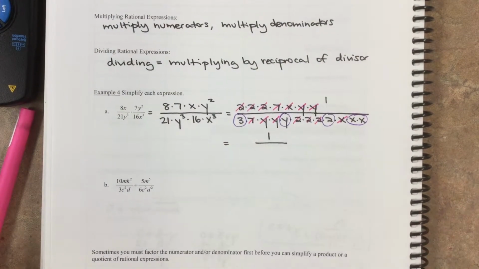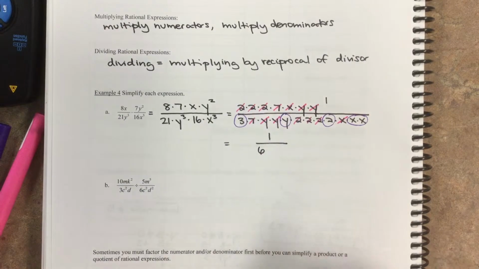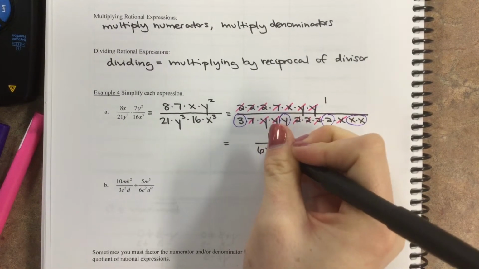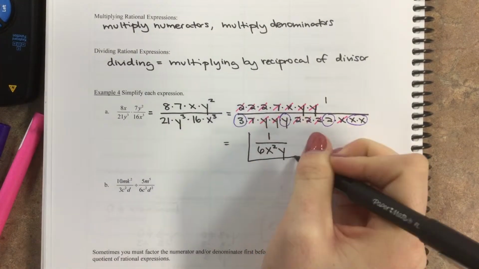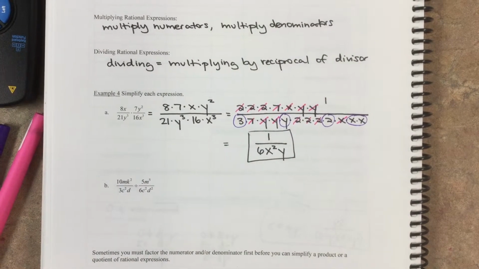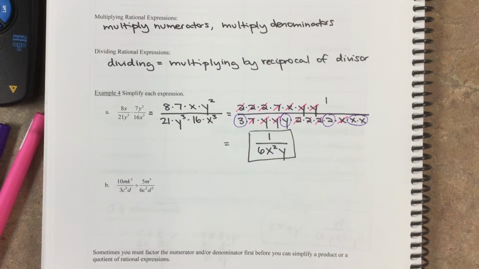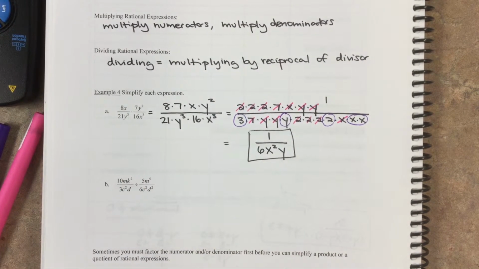Okay, so I have 3 times 2, so I'm gonna have a 6 in the denominator, and then I have 2 copies of x and 1 copy of y. So that would be the final reduced answer. Canceled out everything that was common, multiplied these together, and just simplified it down.